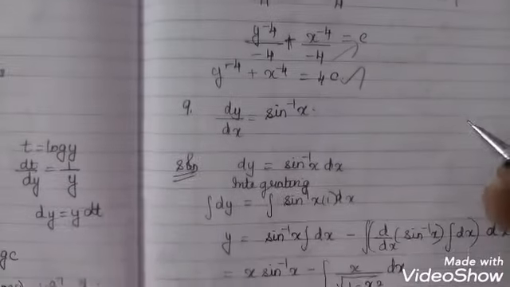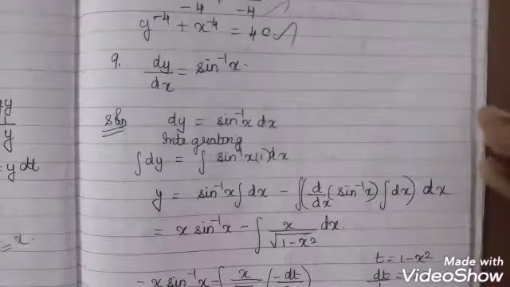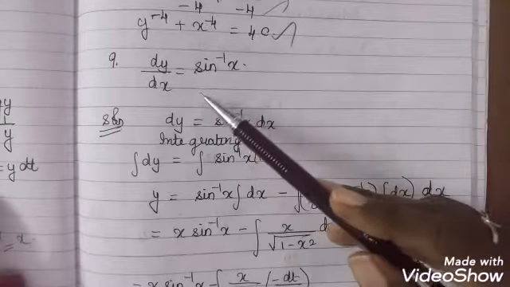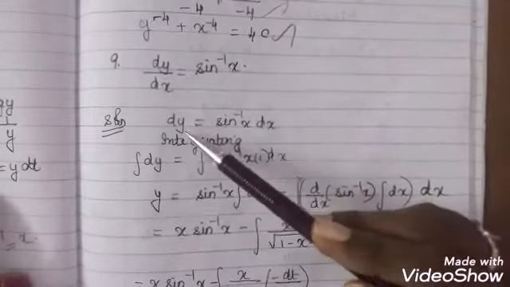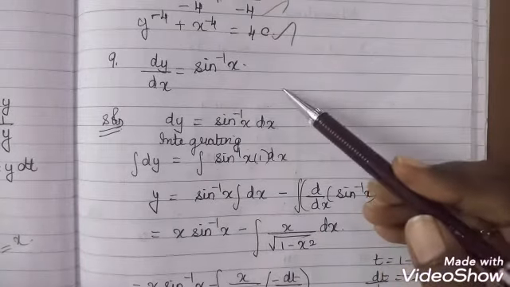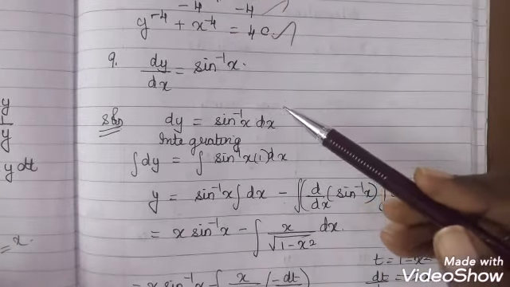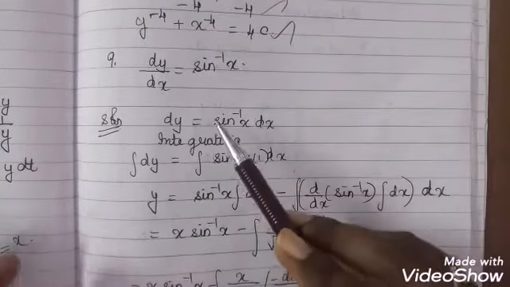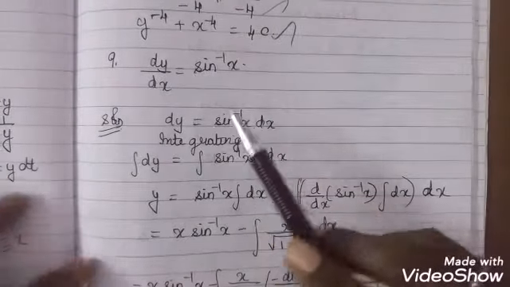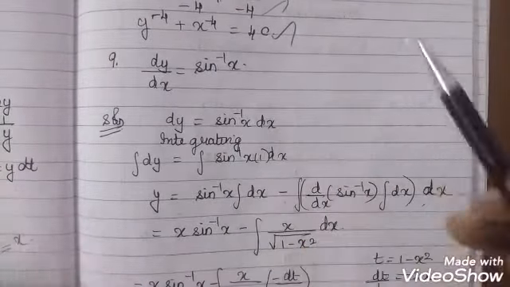Now here, the 9th question. So what's the 9th question you have here? Your dy by dx is equal to sine inverse of x. So dy is equal to, again here, what is the next step I'll have to do here? Only the variable separable method. So we'll just separate it. You have only one x term here. dy is equal to sine inverse of x dx.